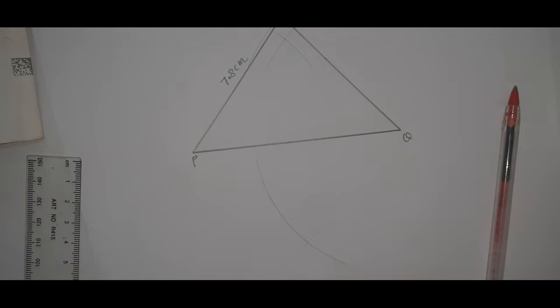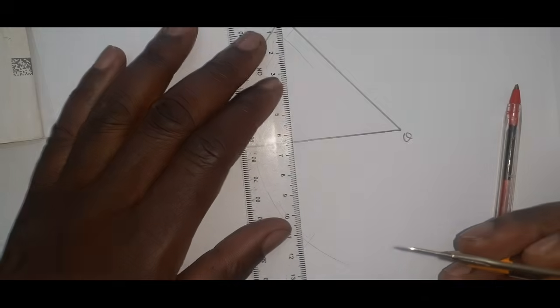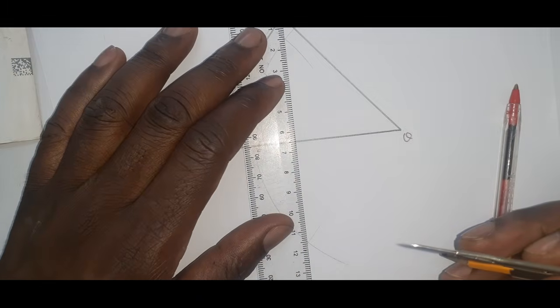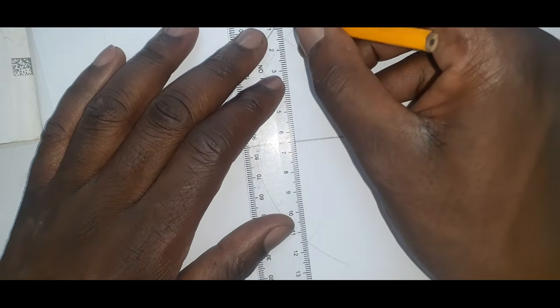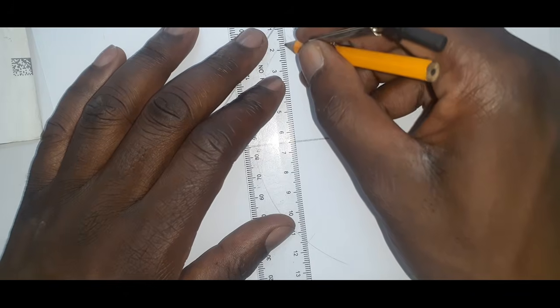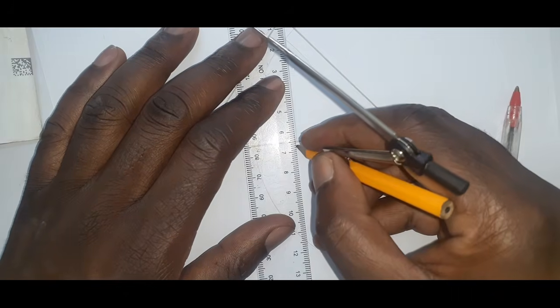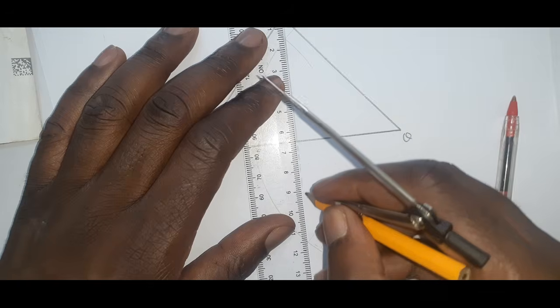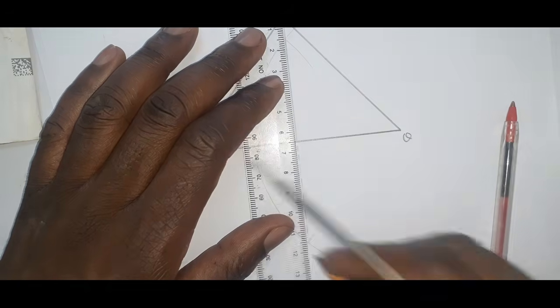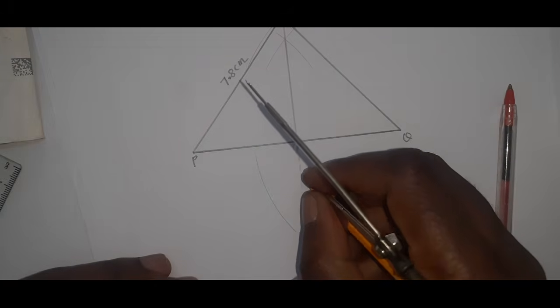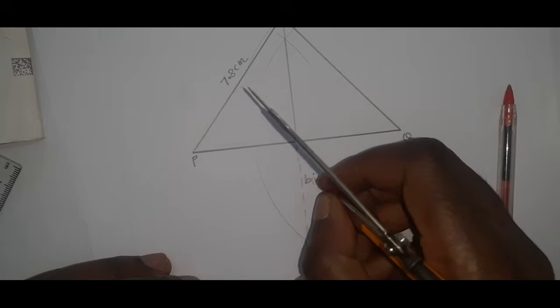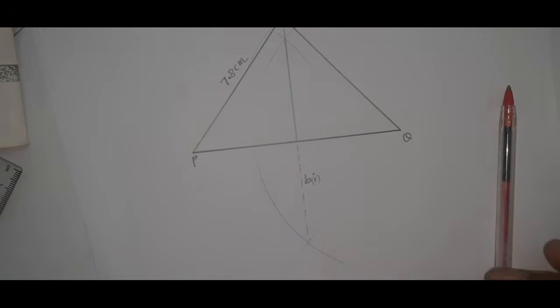Then you join them. Remember, the question says within the triangle, so it's supposed to be like this. Then continue outside, just like a guide. We may not really need it. So this is like B Roman numeral 1.